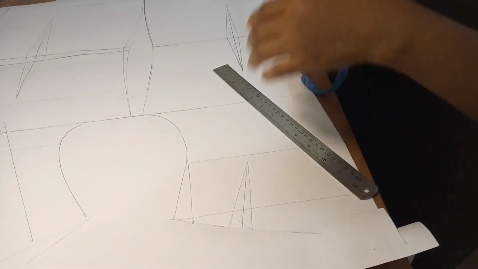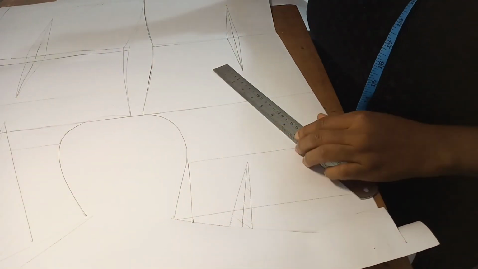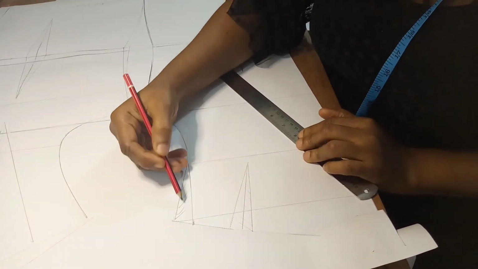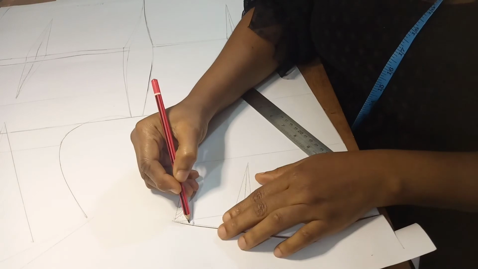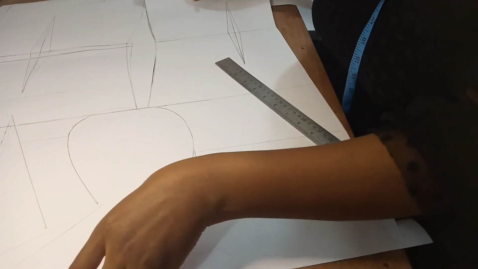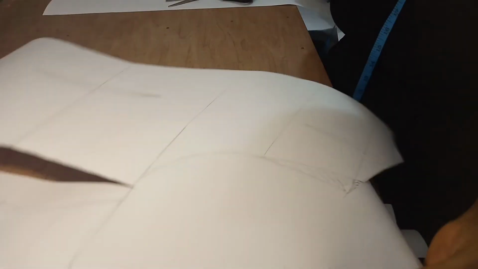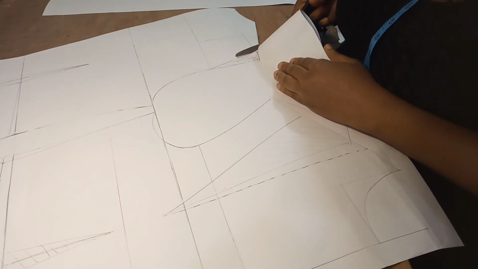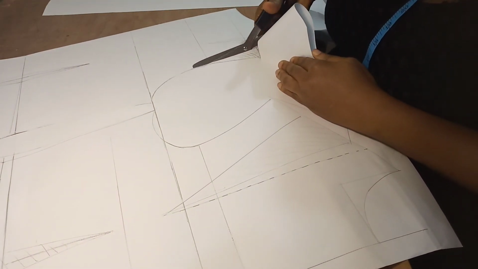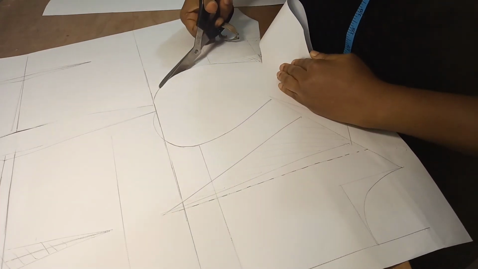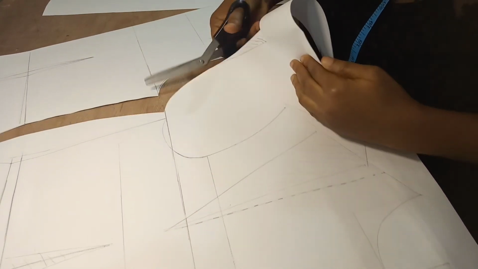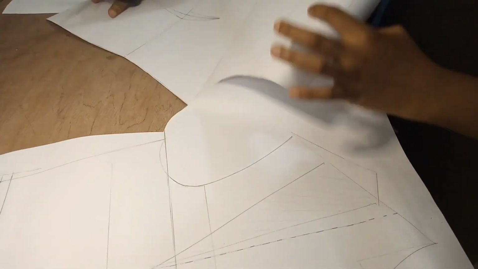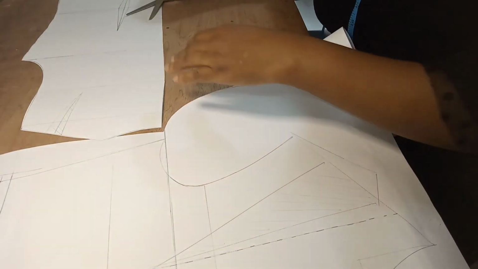So this would now be your new SP. You cut from there. That way you have your real shoulder measurement. So you cut from there. So the back, CB.